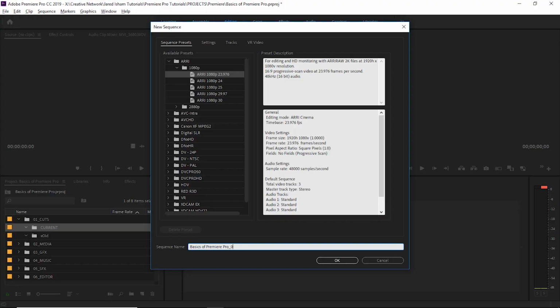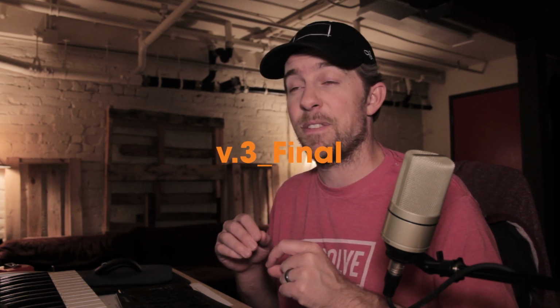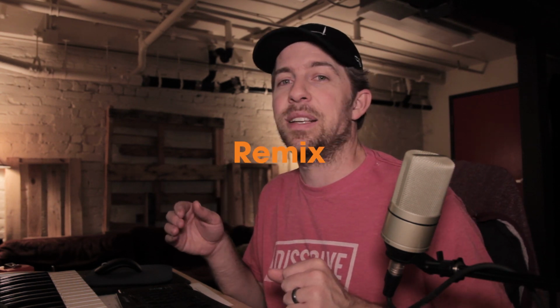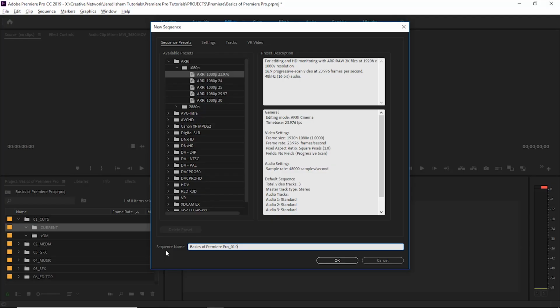One thing that I have gotten in the habit of doing is when labeling my sequences, I always end with an underscore 01.0. And I have a very specific reason for doing this. I don't like having version 1 and version 2 and version 3 final, version 3 final point 2, version final remix. Make it easy on yourself. Treat your edits like versioning of software. I have 1.0.